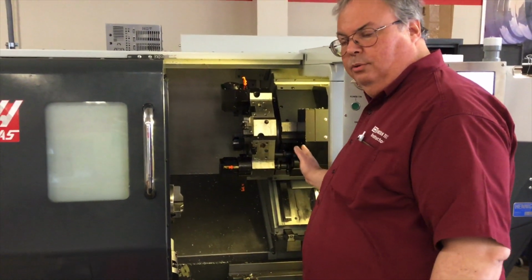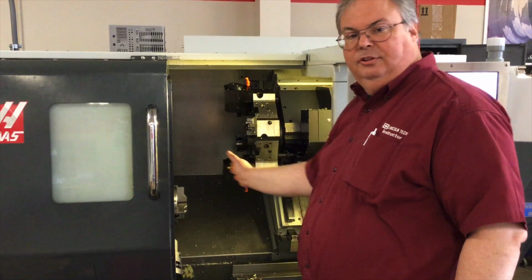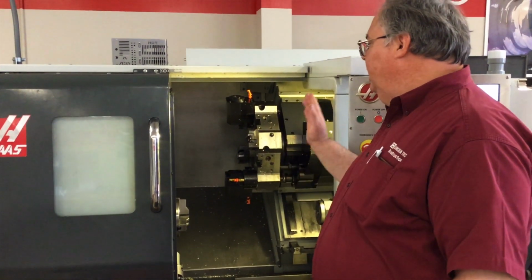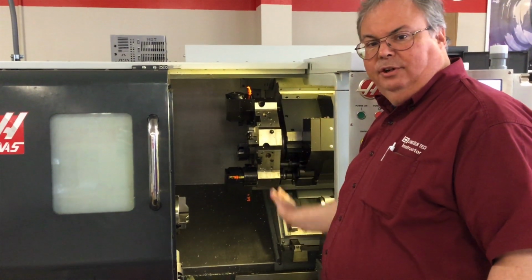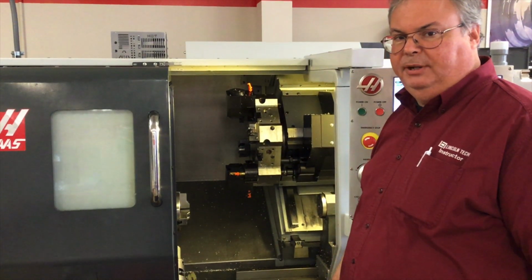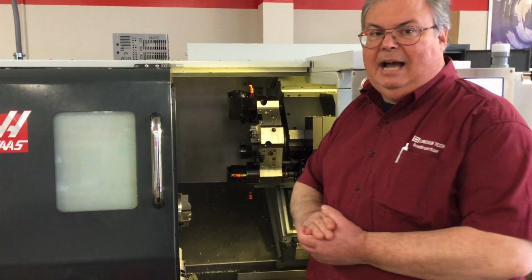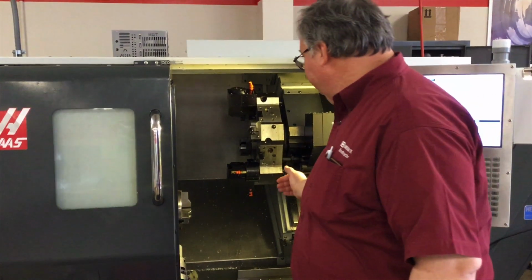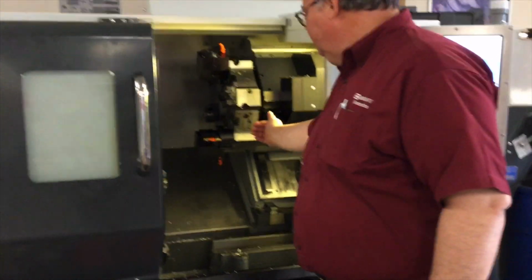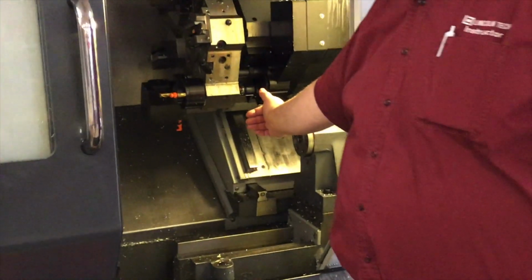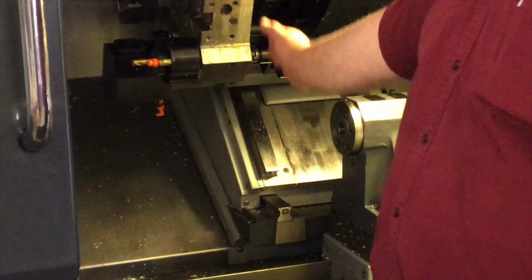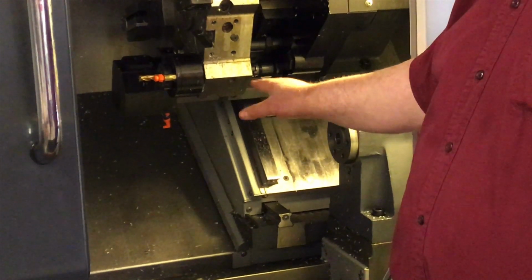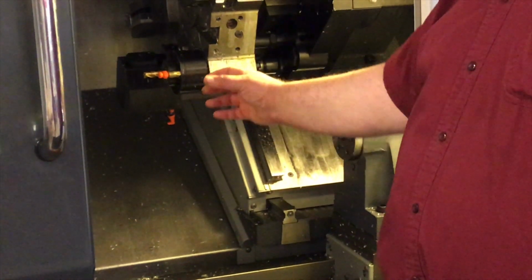Where, as we recall, the Z-axis is moving towards the spindle, through the center of the spindle, and the X-axis is the travel of the tool turret perpendicular to the spindle. So we had mentioned the Y-axis. The Y-axis gives us a little bit of extra travel in an angle perpendicular to the X-axis. It gives us a little bit of travel so that the turret can move across the face of the part.